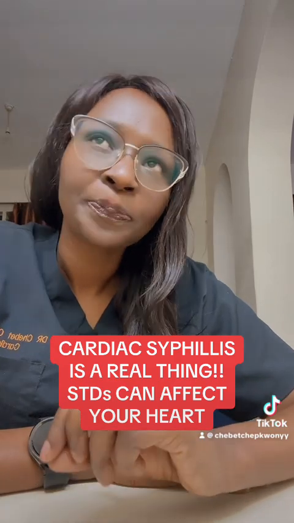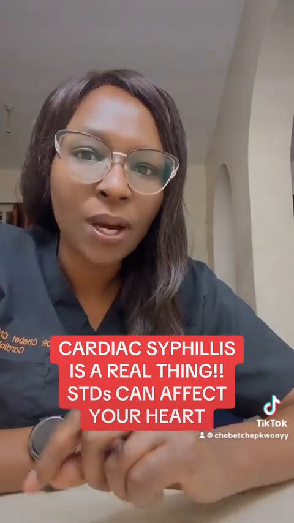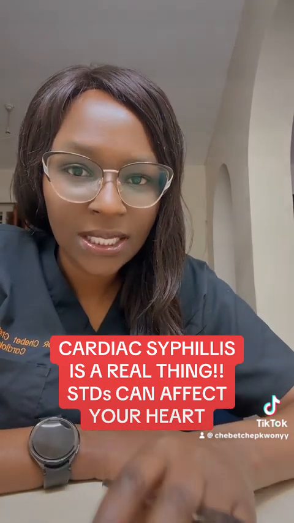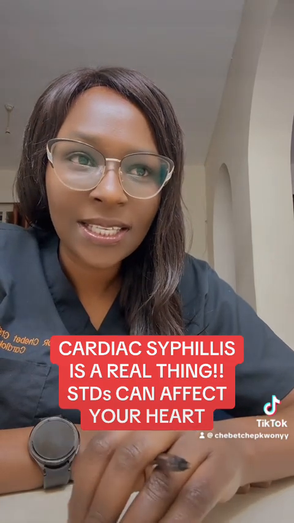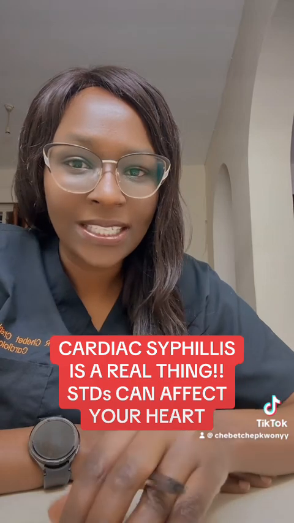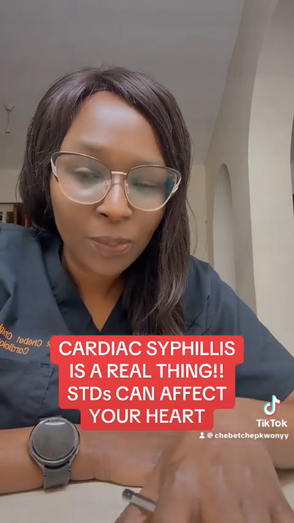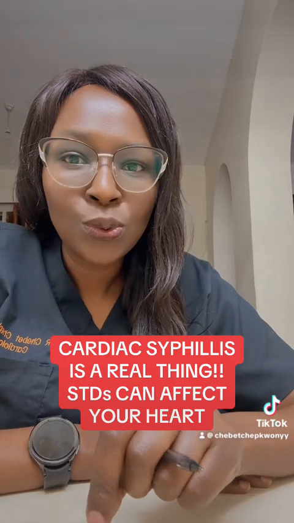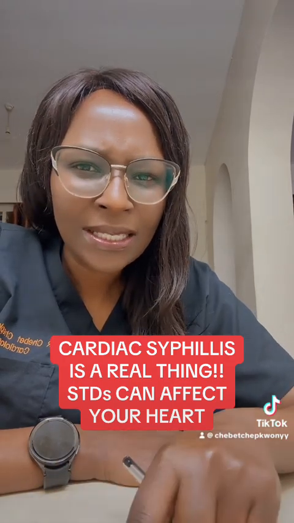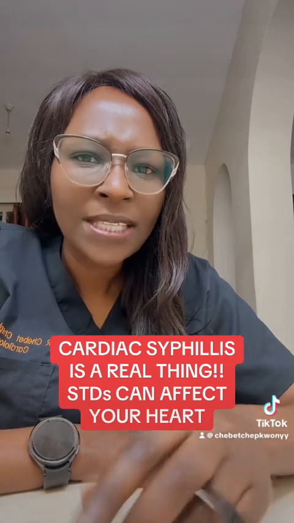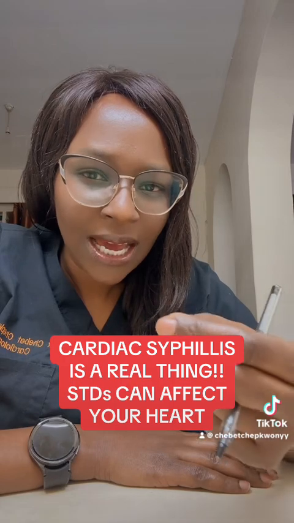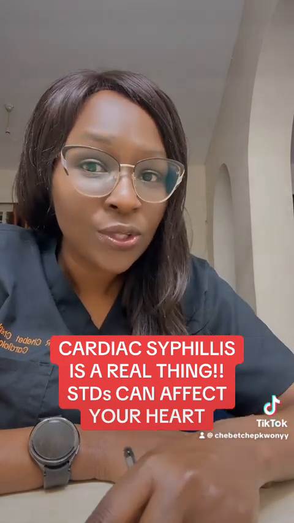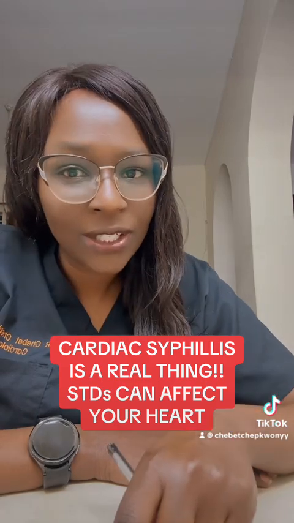So when we create awareness about these transmitted diseases, hii magonjwa ya zinaa, it's not just that they cause infertility and blocked fallopian tubes and lead to urethral stenosis, and later on you're not able to pee because your urethra is kinked. They can also affect your heart, and they can affect your brain.